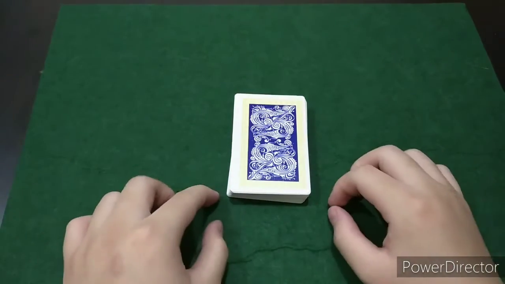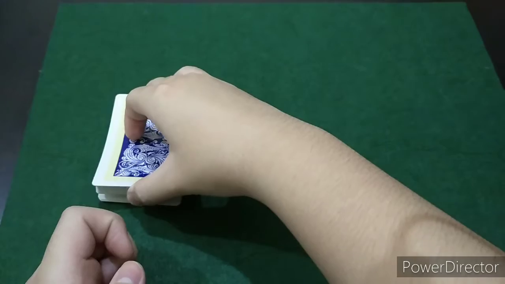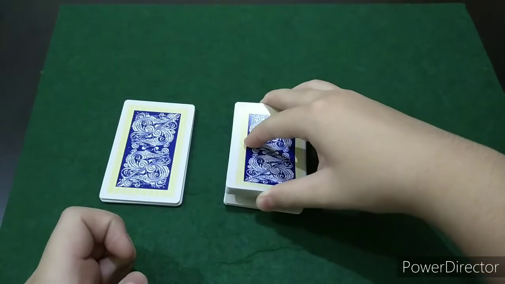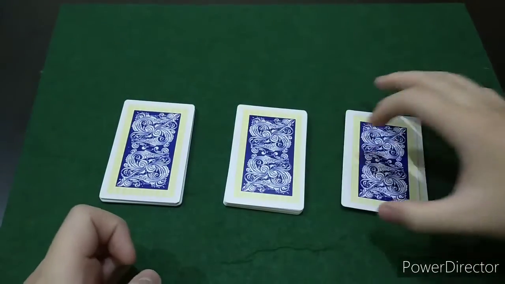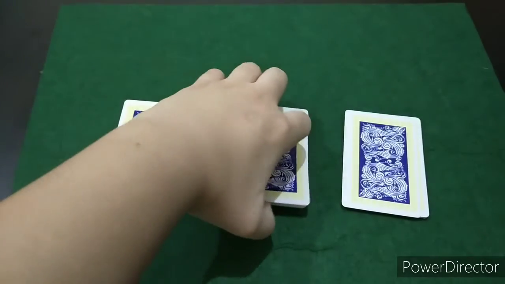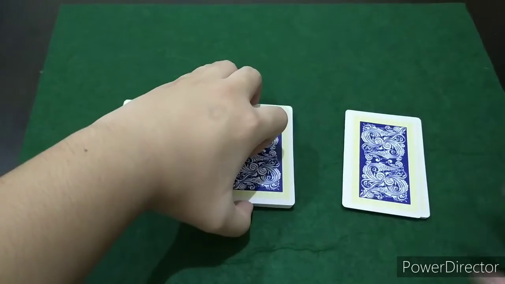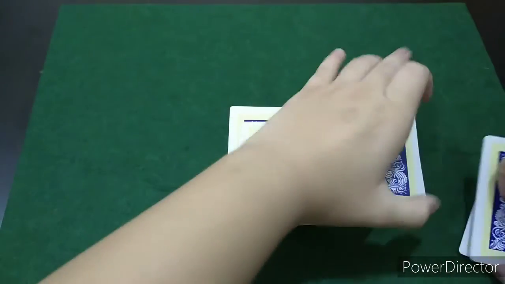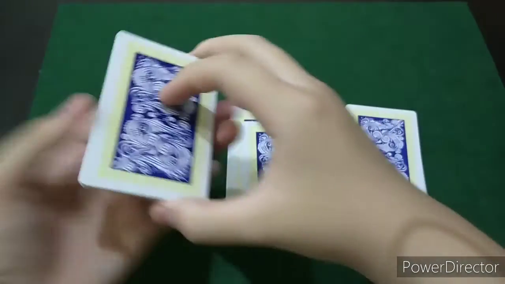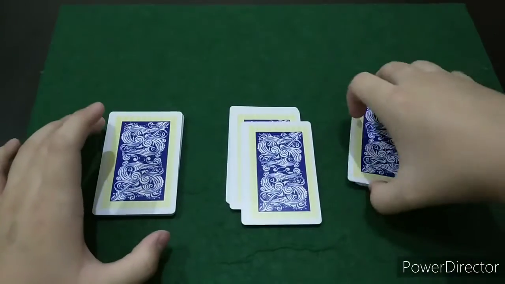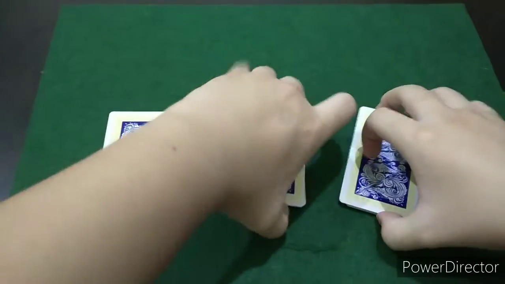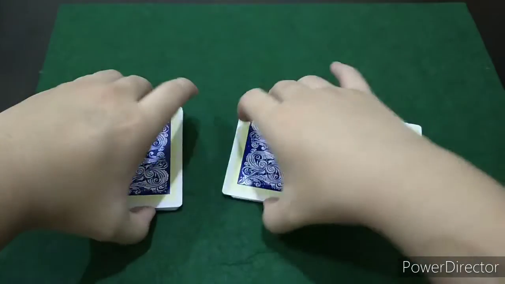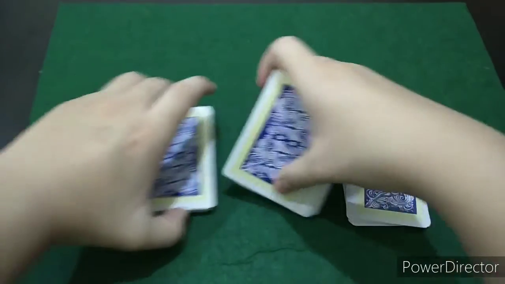And now what's going to happen is you're going to have three piles. One, two, three. And the spectator will switch decks, switching the decks in place. So you're going to have to keep an eye on their card. And remember, this is their card. So try to keep an eye on it. Don't lose sight of the position of that deck.